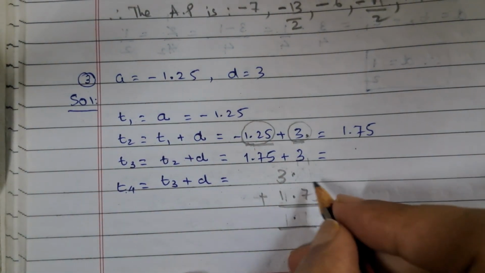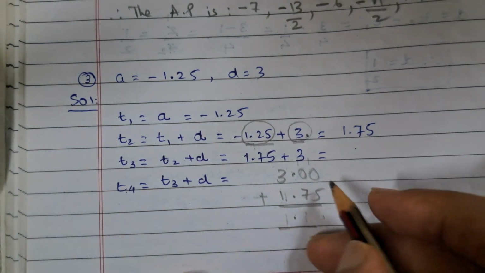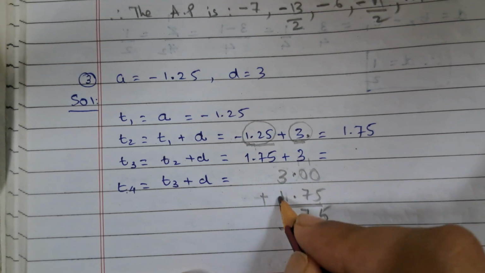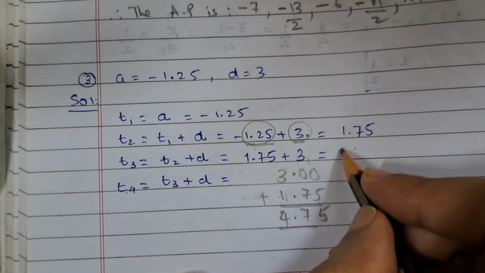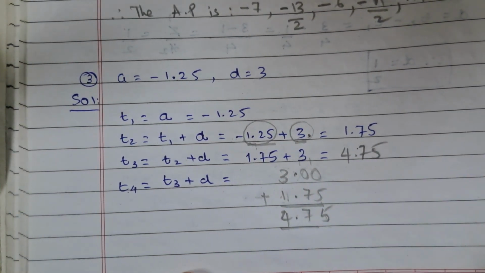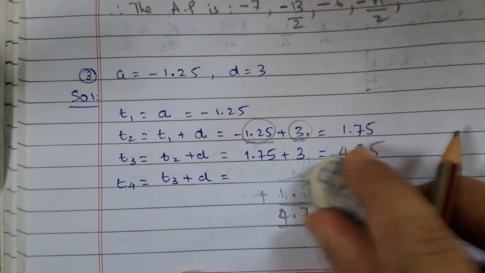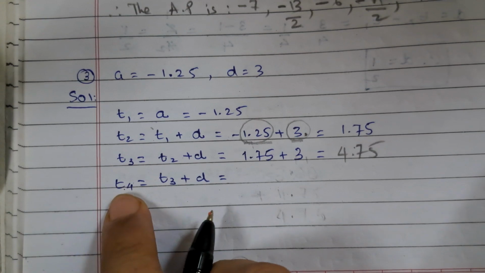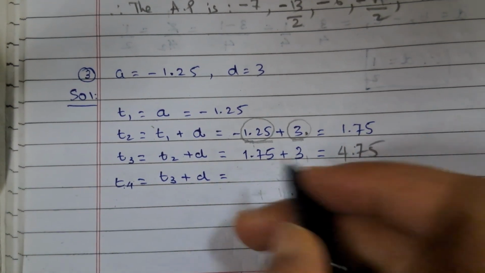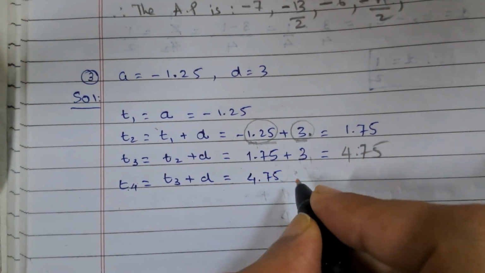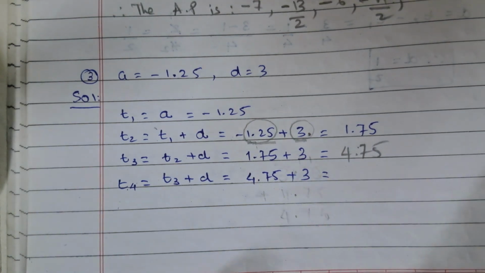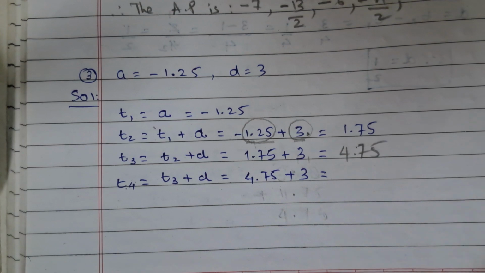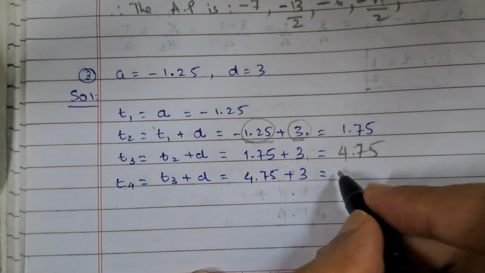What will this give me? There is nothing over here, that means 0 again. So this time we have to add simply 0 plus 5, 5, 0 plus 7, 7, 1, 3 plus 1, 4. So it is nothing else but 4.75. And finally one more. What is T4? T4 is T3 plus D. T3 is 4.75 plus D means 3. Can you give it a try? How to add this? The same way, one below the other. So if you add, you will get 7.75.